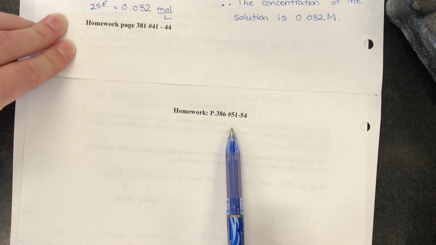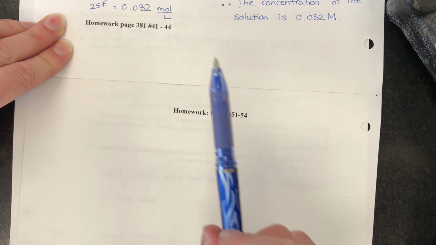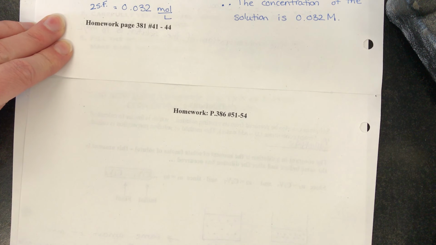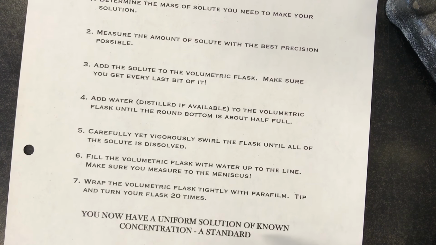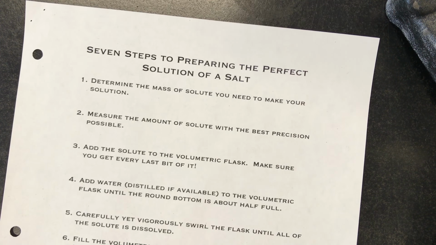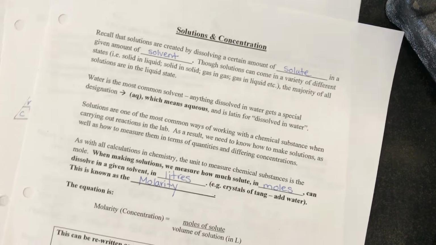And this will help you get ready for when we do the lab of making a solution and then diluting it to make diluted solutions. You'll also have the instructions here for how to prepare a solution. We'll go over this in class when we do the lab, but if you want to take a read through it, that wouldn't hurt. And that's it.